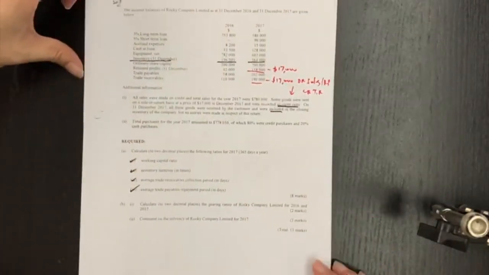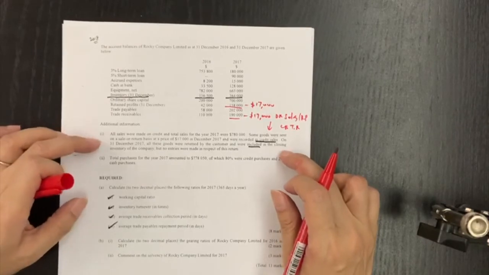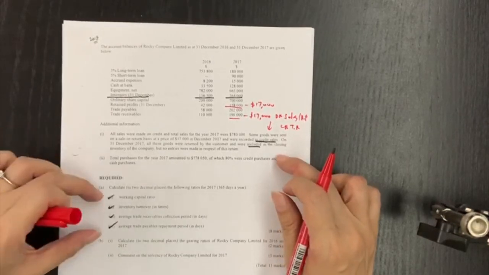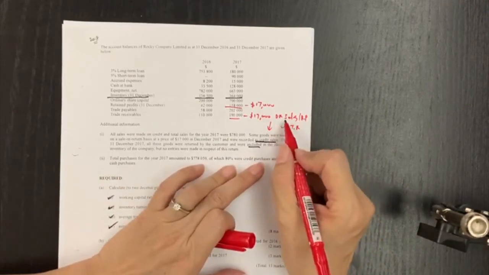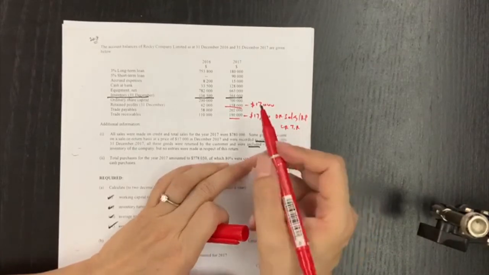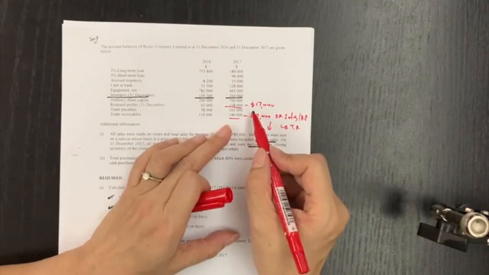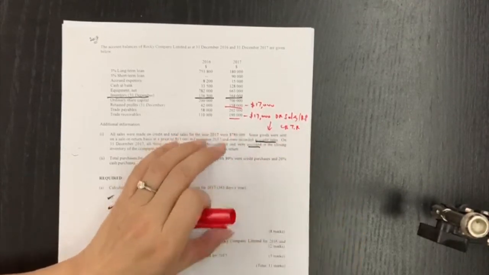This is very, very important, so we must go through analysis first before we do calculation. Otherwise, it will be all wrong. So we have this double entry: debit sales, which is in retained profit, and credit trade receivable. Therefore, you have to minus this 70,000 from retained profit and also minus 70,000 from trade receivable.